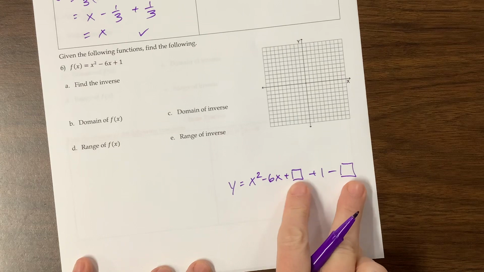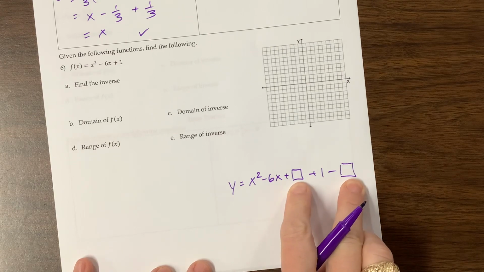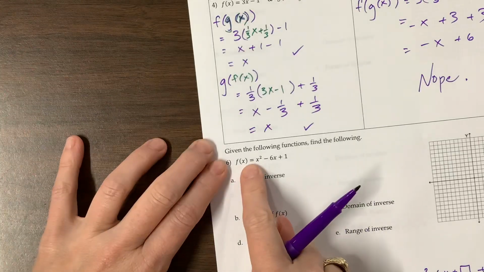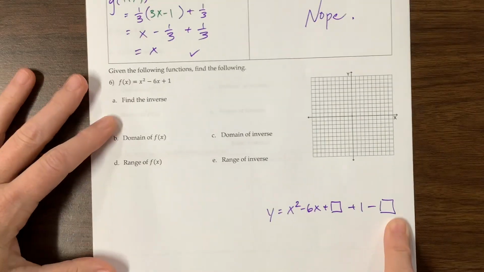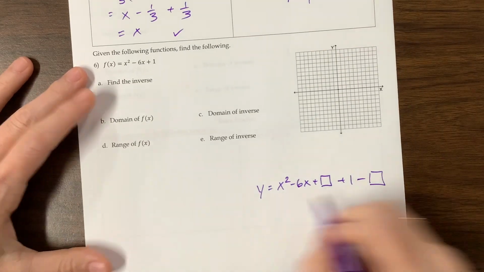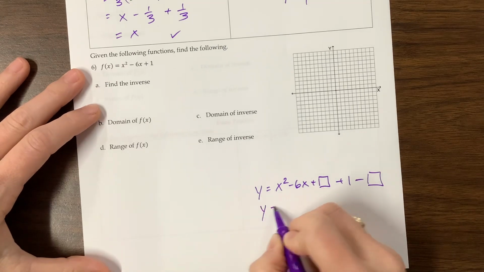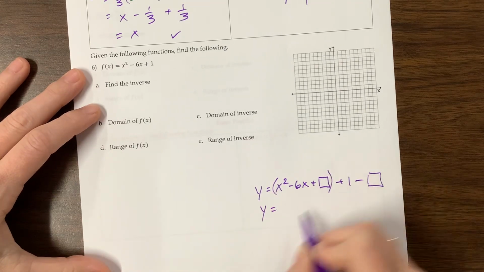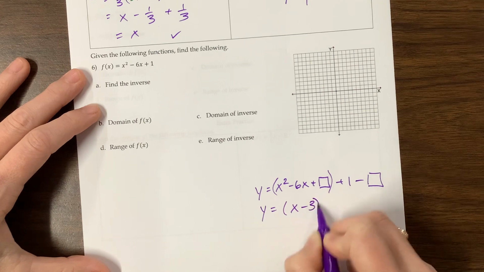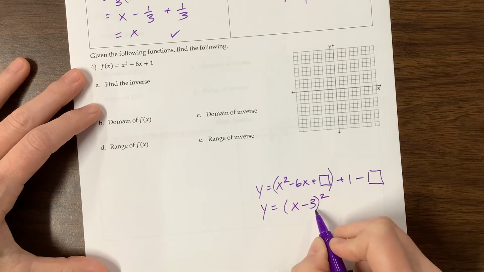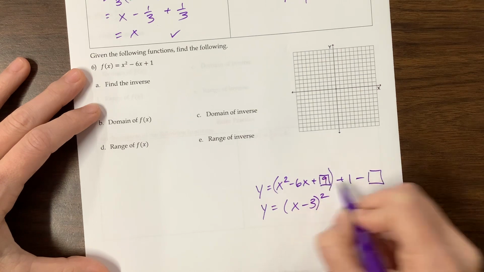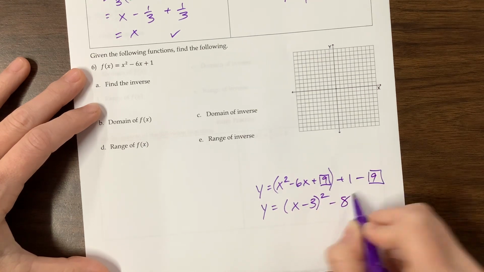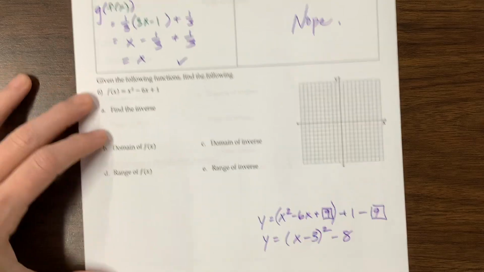So what I've done is I've said plus a box minus a box. Keep in mind, if this had been like a 2x, then I could factor out the 2, and then I would have 2 box and a 2 box. Go watch my other videos if that didn't make sense to you. Okay, so now this part right here becomes x minus 3 squared. Because half of 6 is 3, and the negative stays, so 3 squared becomes a 9, and then when I subtract, I get minus 8. Okay, so find the inverse.